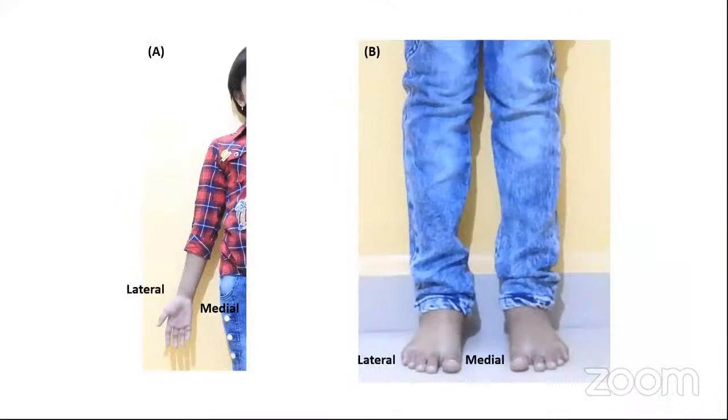Now, as we are dealing with the long limb muscles, we should have an understanding of the anatomical directions with reference to the upper limb and the lower limb. In the upper limb, this is the superior part, this is the inferior part.